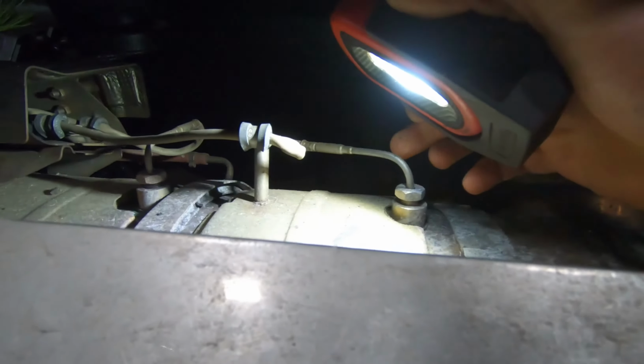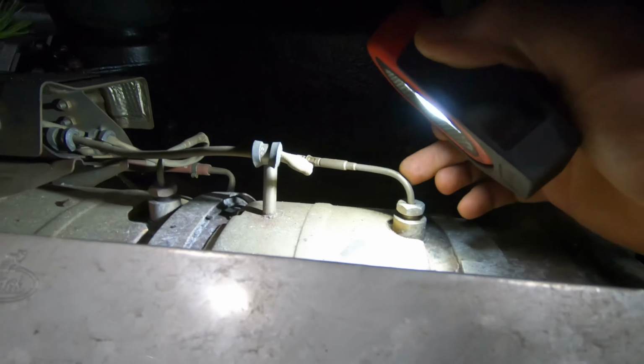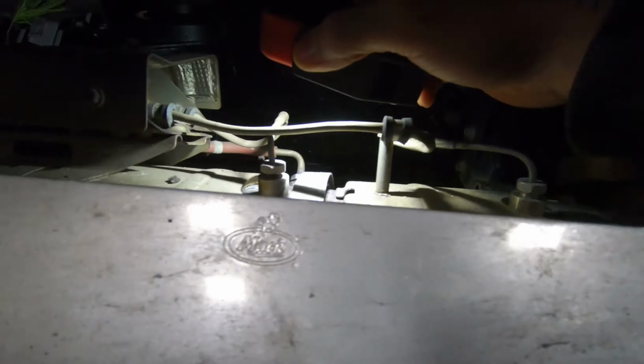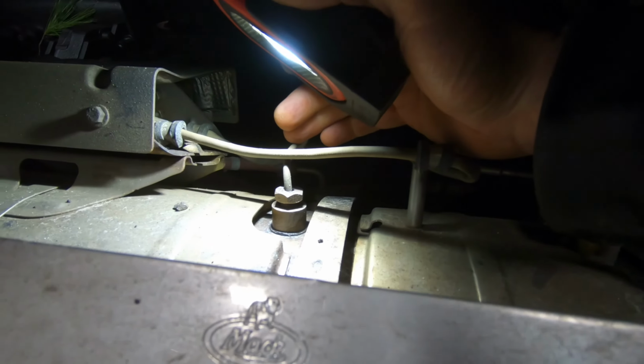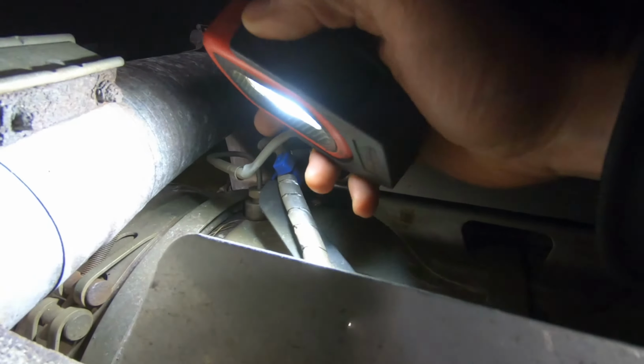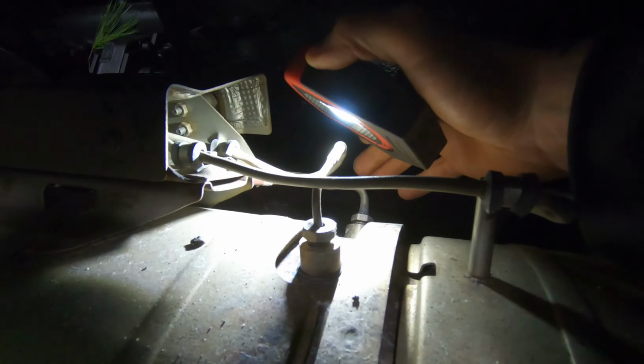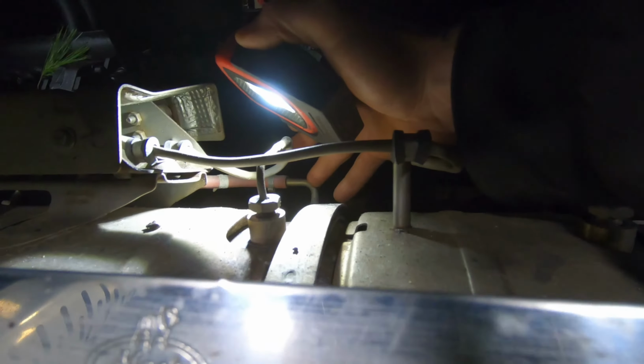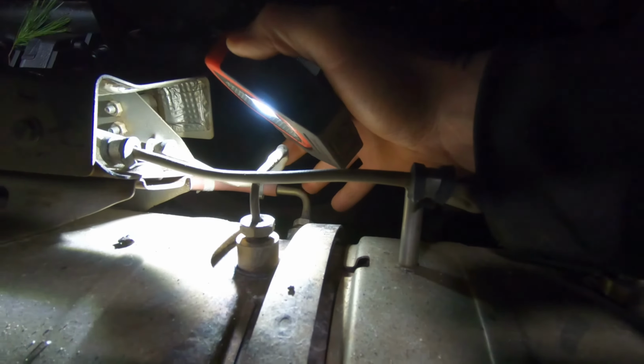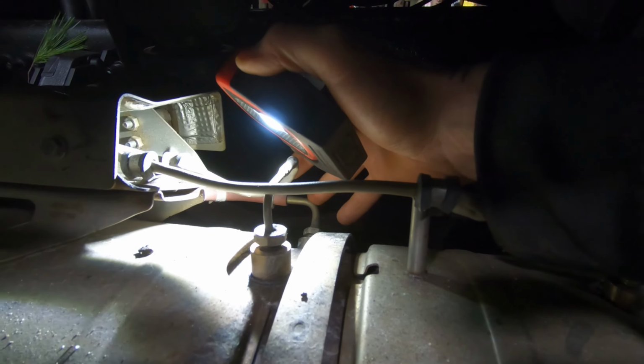So you're going to have, I believe, a DOC temperature sensor here, and then this is going to be the DPF inlet temperature sensor, and then this one over here is going to be your DPF outlet temperature sensor. And then right here is going to be your DPF, or diesel particulate filter differential pressure sensor.